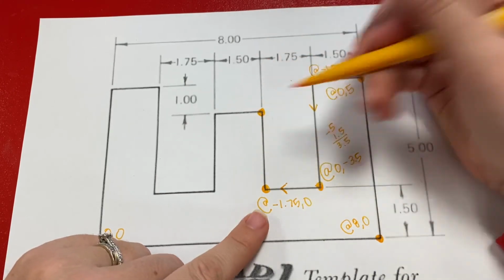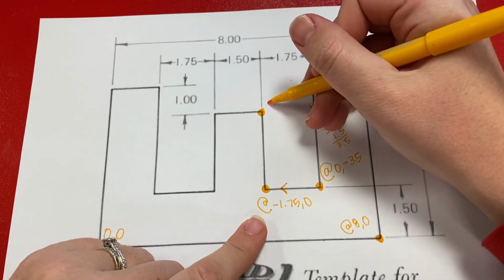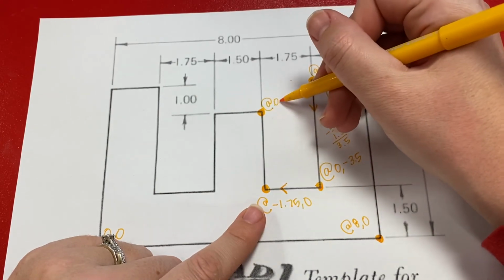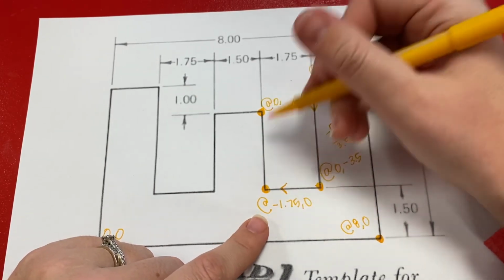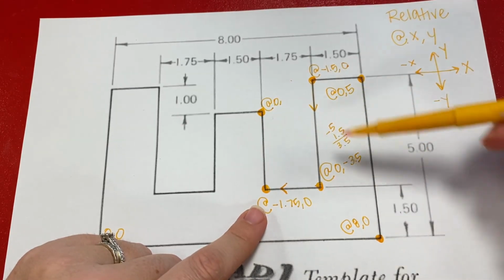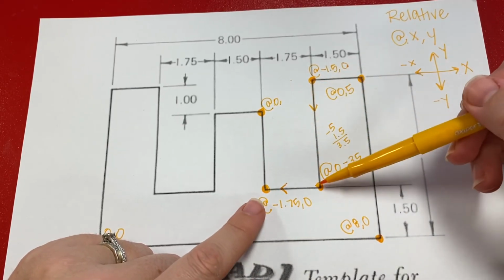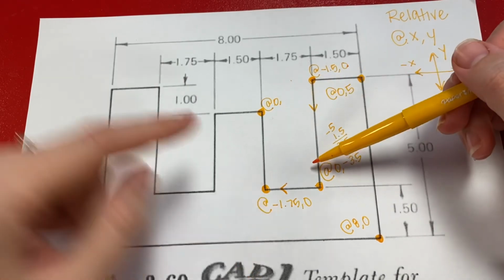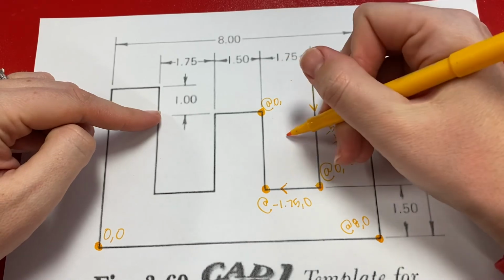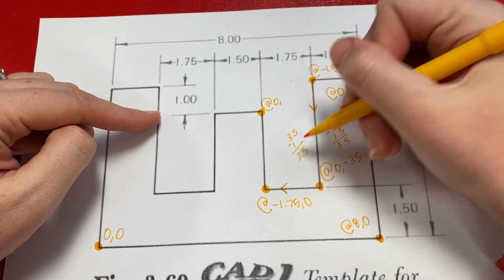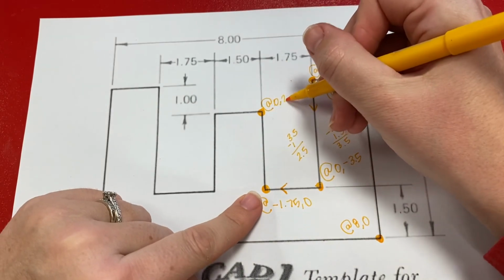Okay, going up, at, we don't have to go left or right, so our x is going to be 0, comma, now we need to know this distance. We knew this line is 3.5. So if we started with that, the 3.5 minus 1 is now 2.5. So we're going up 2.5.